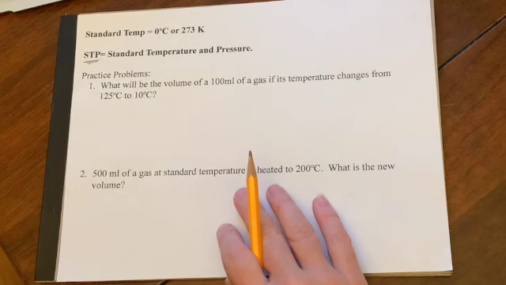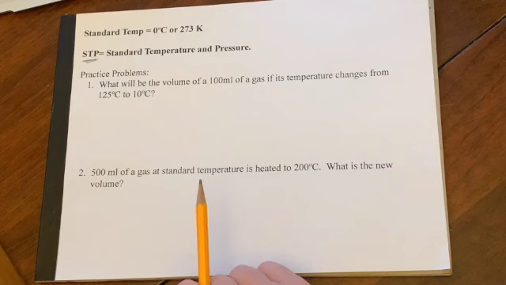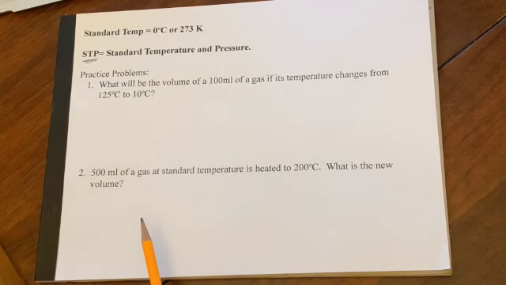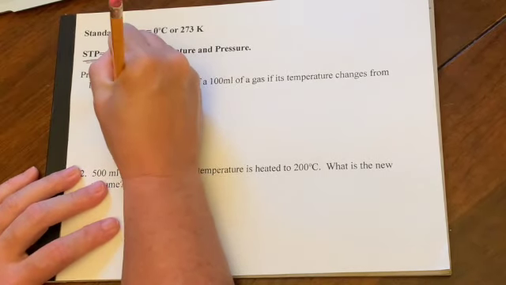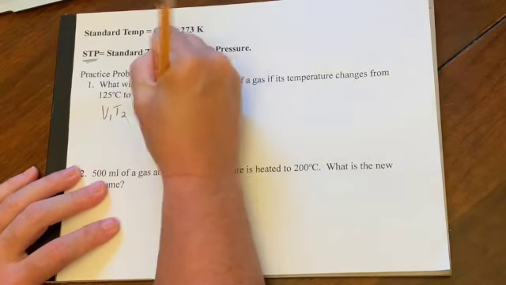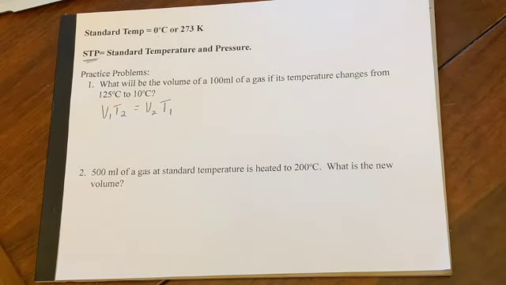Let's take a look at these practice problems. What will be the volume of 100 milliliters of a gas if its temperature changes from 125 to 10 degrees Celsius? First off, let's remember our equation: V1 T2 is equal to V2 T1. Again, I like it looking this way, so I'm going to do my problems this way.